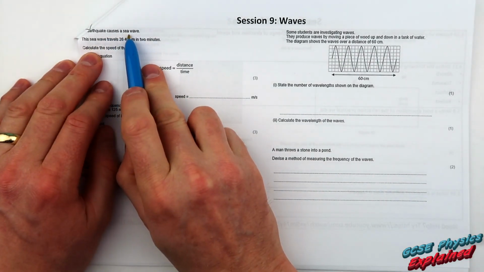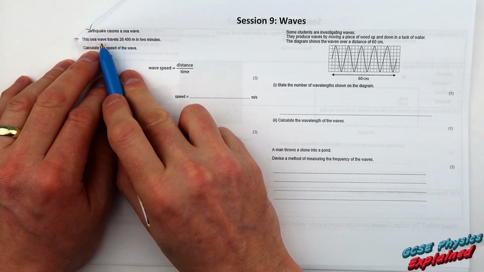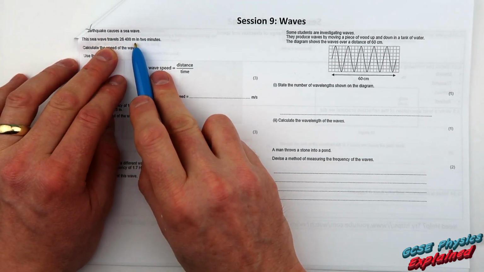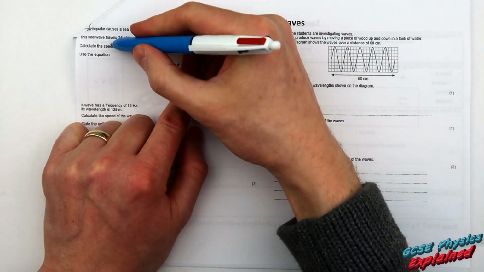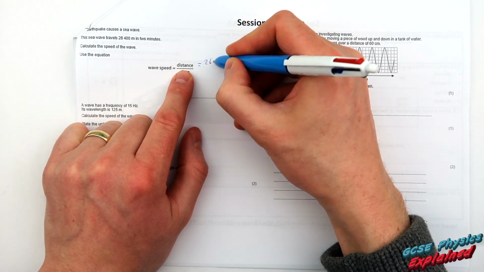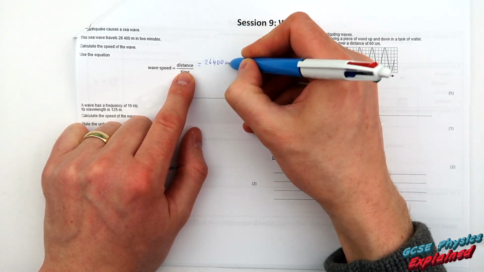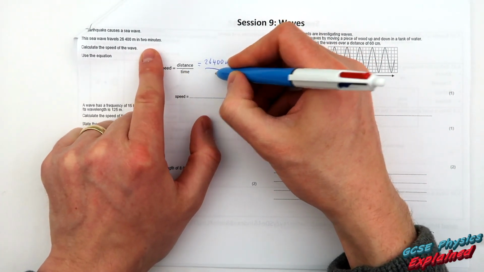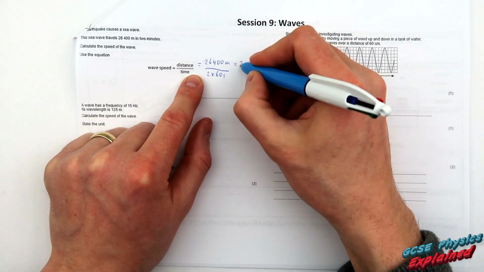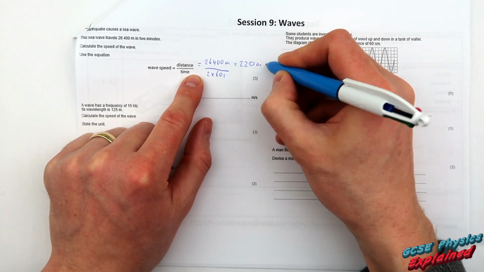Earthquakes cause a sea wave. The sea wave travels 26,400 meters in 2 minutes. Calculate the speed of the wave, use this equation. So the distance is that. The time, it's 2 minutes, so do 2 times by 60 seconds, and that equals 220 meters per second.